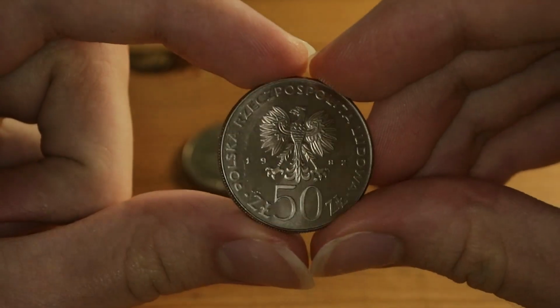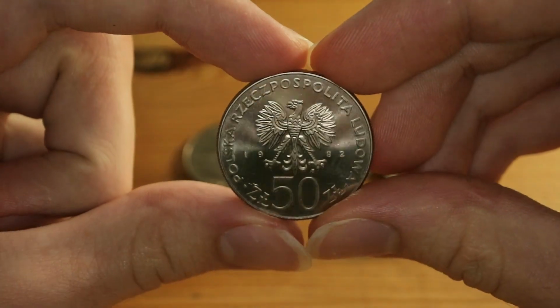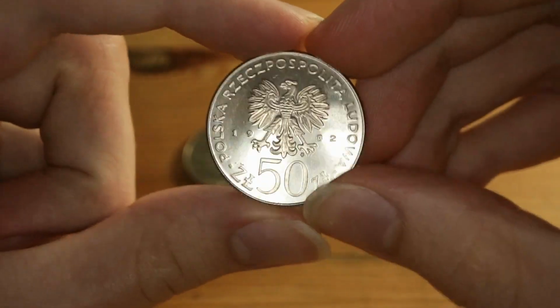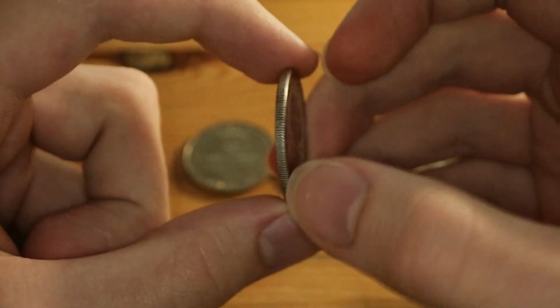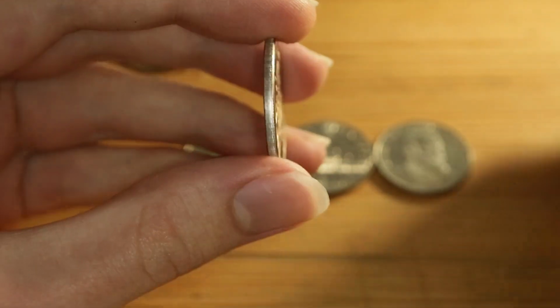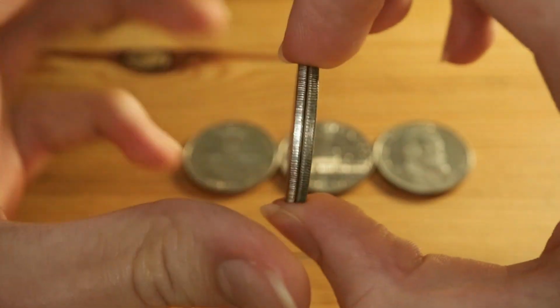It is composed of copper nickel, it weighs 11.7 grams, its diameter is 30.3 millimeters, its thickness is 2.1, the edge is reeded, and it is basically exactly the same size as a US half dollar.